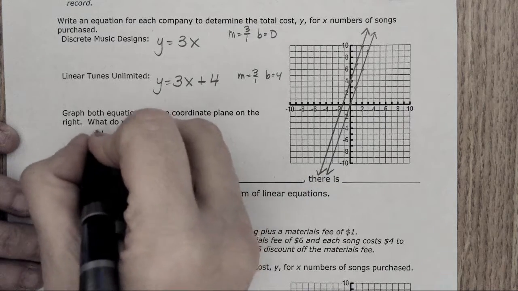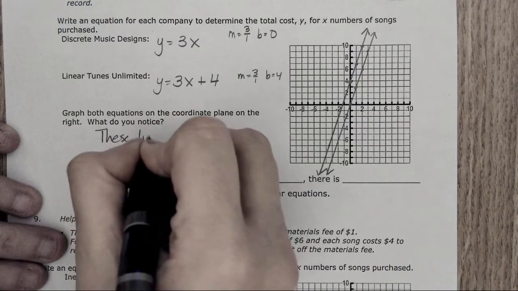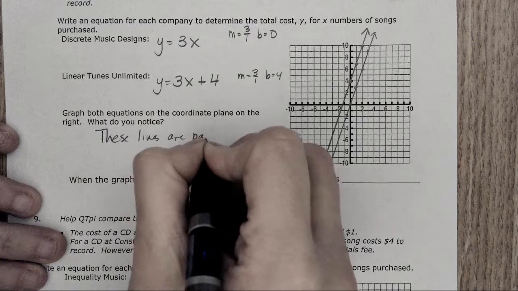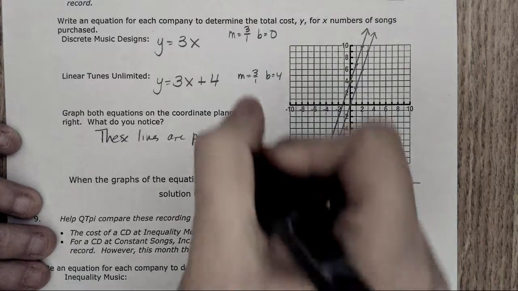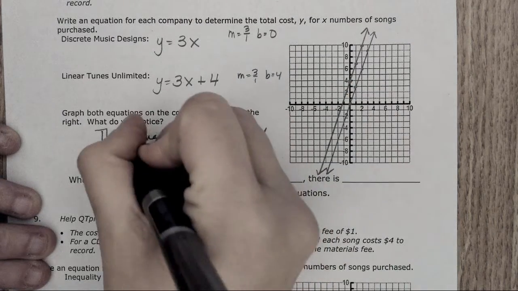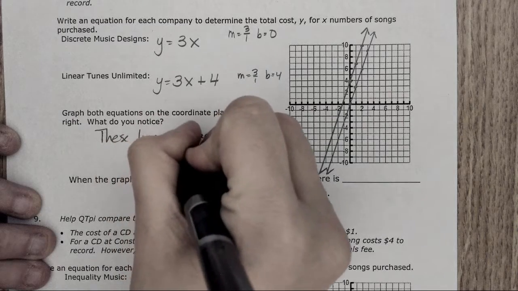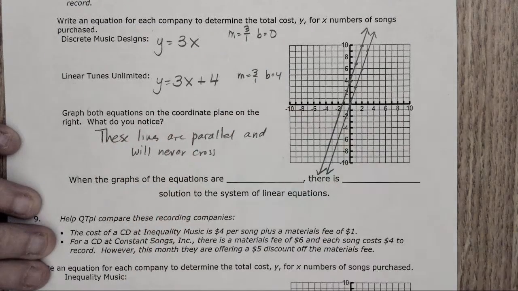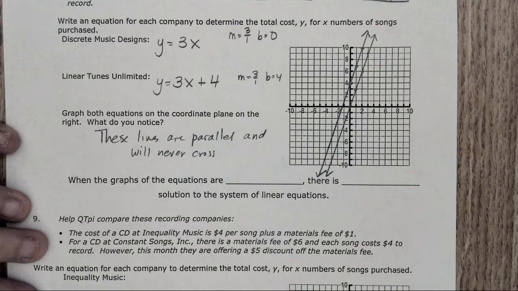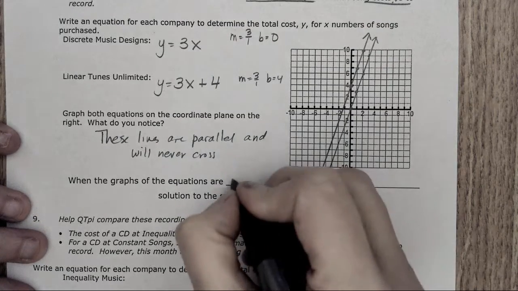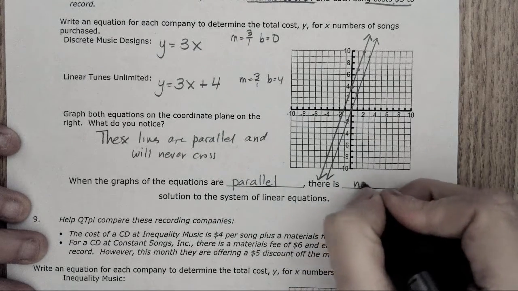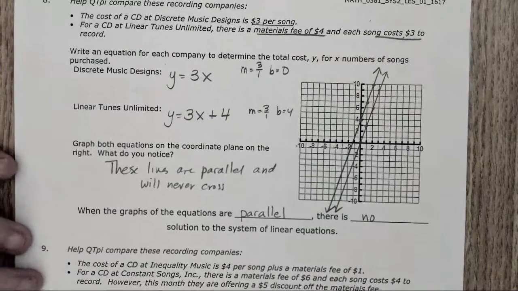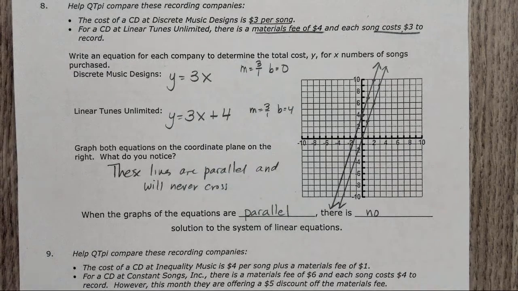So what I notice is these lines are parallel, okay? So when are they going to cross? Never. They're never going to cross. So when the graphs of the equations are parallel, there is no solution to the system of linear equations, because remember, the solution is where they cross.